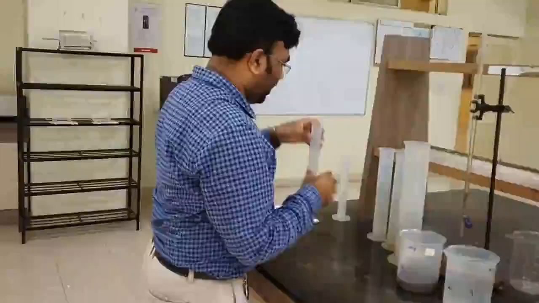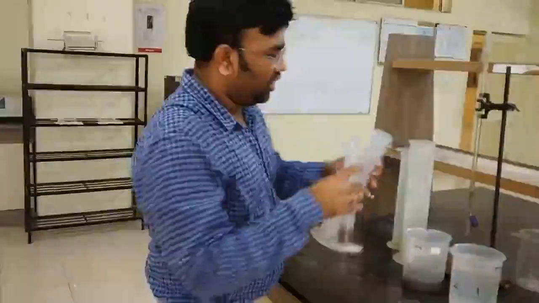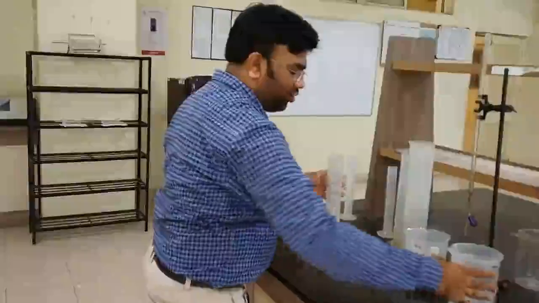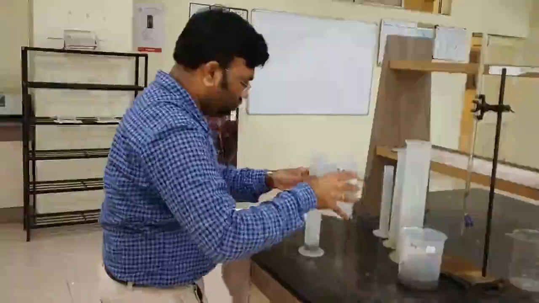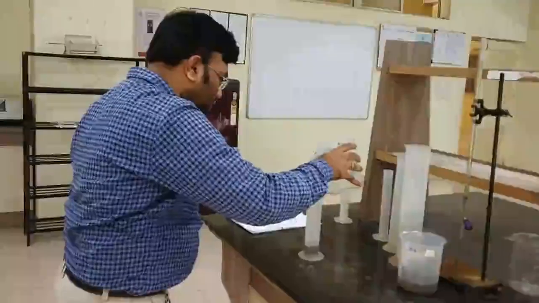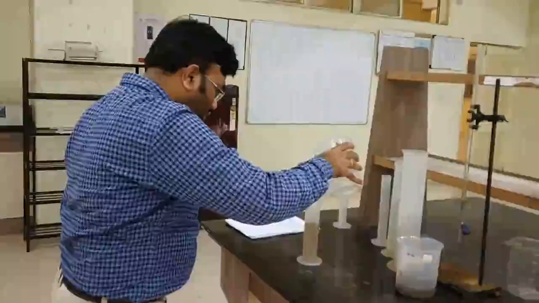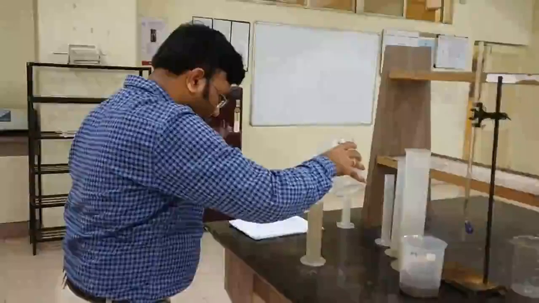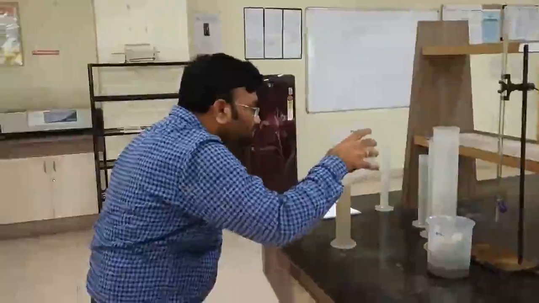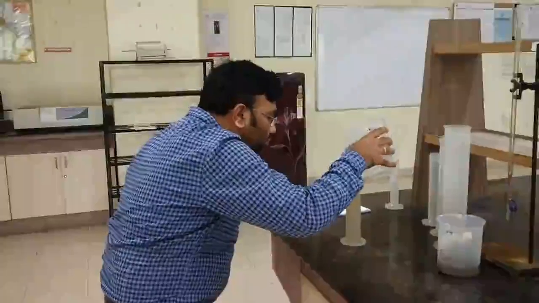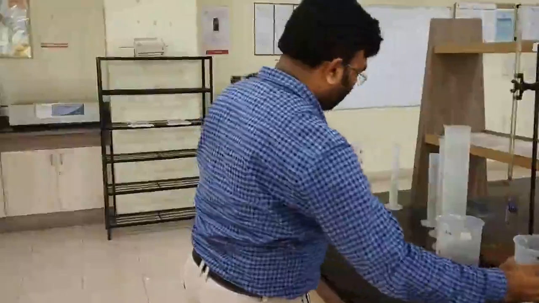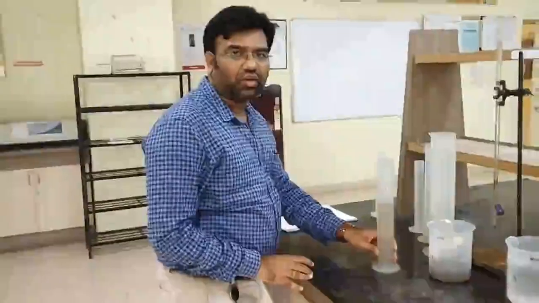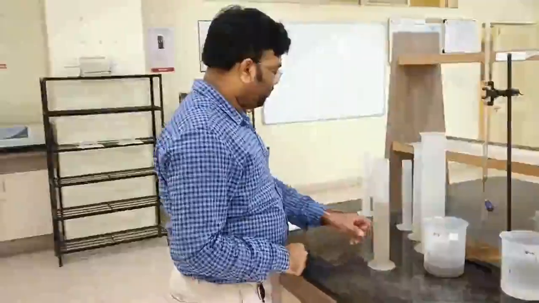And then I am going to add it to the 250 ml measuring cylinder. Now the total volume I require is 250 ml, so I will be adding distilled water to make the total volume 250 ml. So now we have got the total volume as 250 ml. By completing the first step, we have achieved a dilution factor of 10, that is 250 divided by 25.